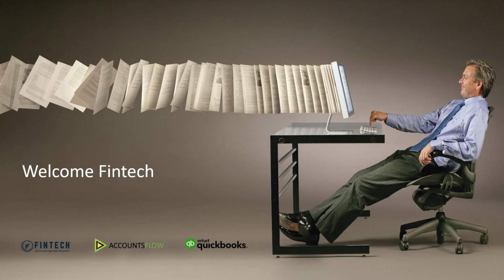Hi everyone, and welcome to this presentation that marks the recent partnership between Accounts Flow and Fintech to bring you the freedom of touch-free invoice capturing directly into QuickBooks Online. Let's begin by identifying what details of the invoice are captured.